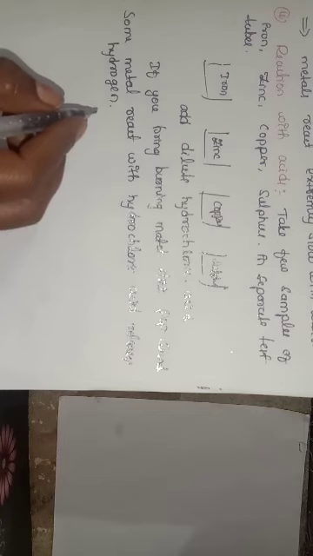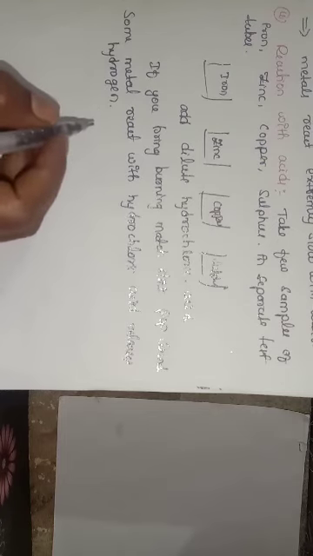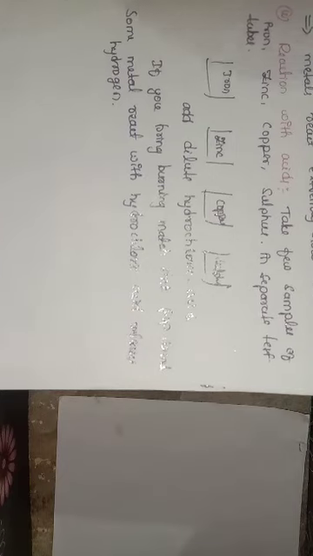Okay, so these are the chemical properties.